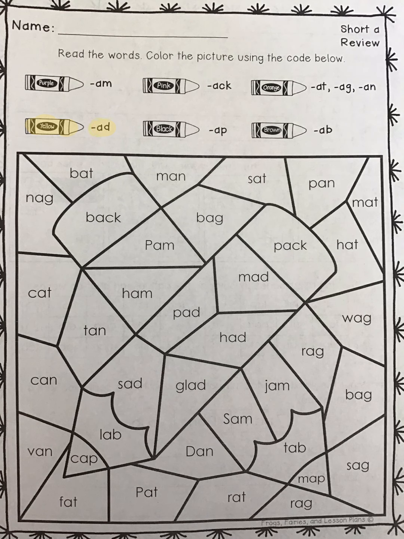Pink, words that end in ack, you'll color pink. So for example, I'm going to color a pink word, pack. So I would color the entire section pink because the word ends in ack. And then words that end in ad, like mad, I would color yellow.